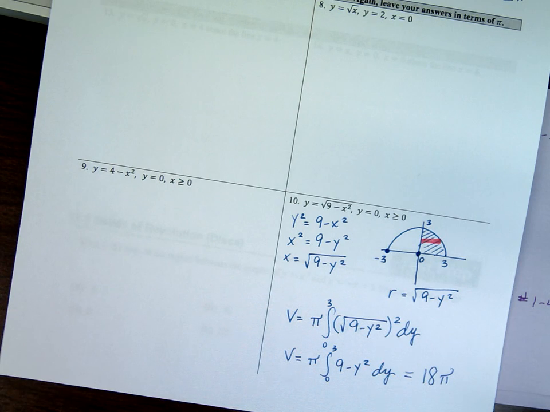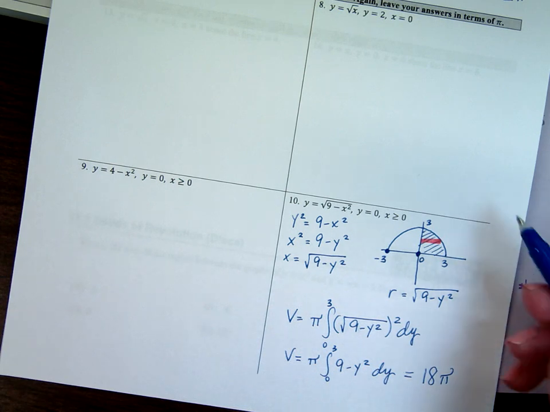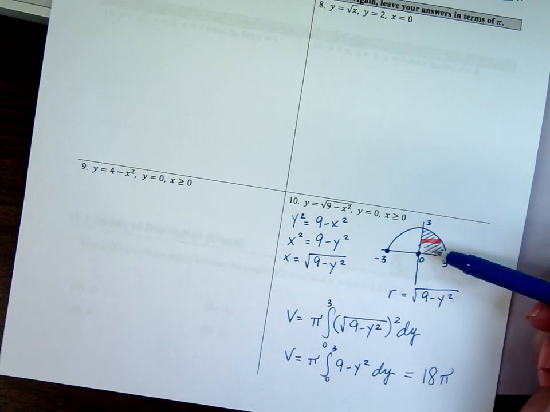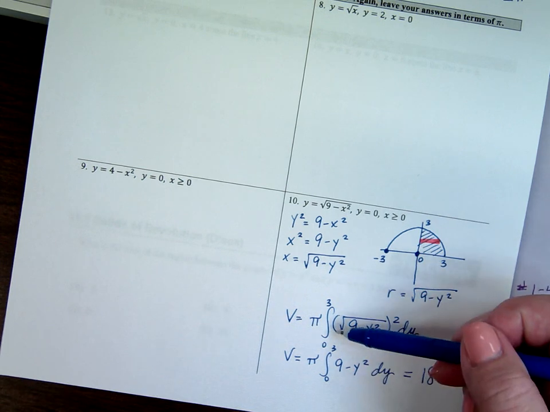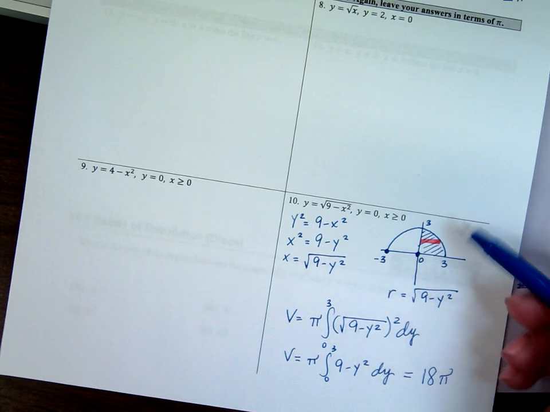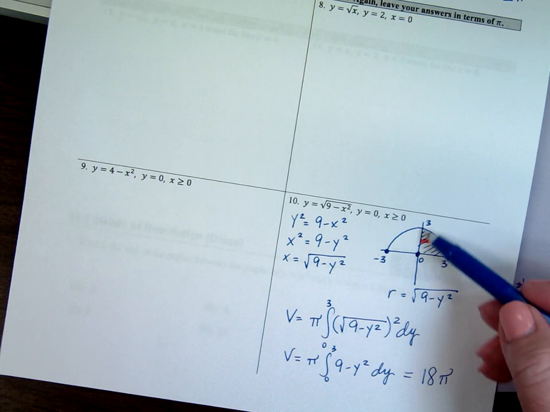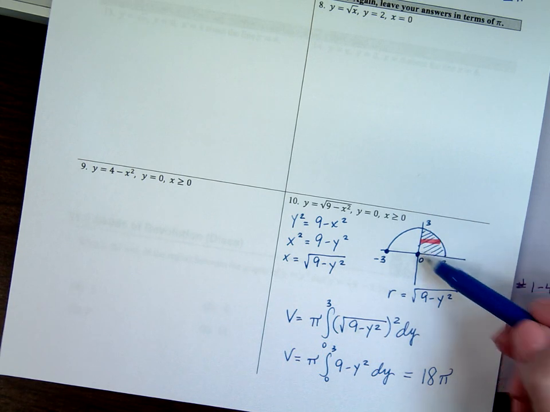Oh, and by the way, I probably am showing you wrong with my pen here. If I'm in terms of y, then it's the y values. These are the 0 and 3s that you're looking at, not these ways. It's a 0 and 3 this way.